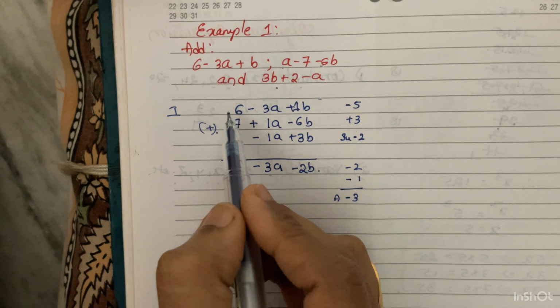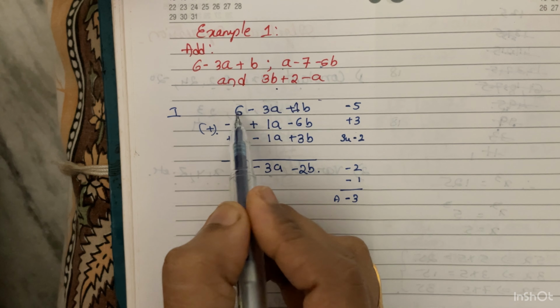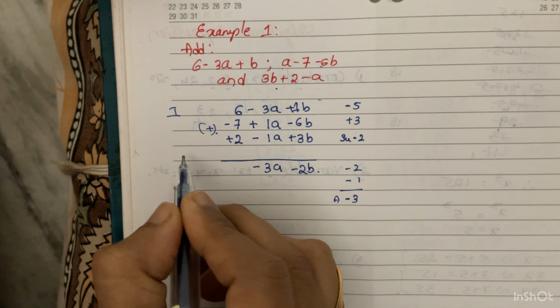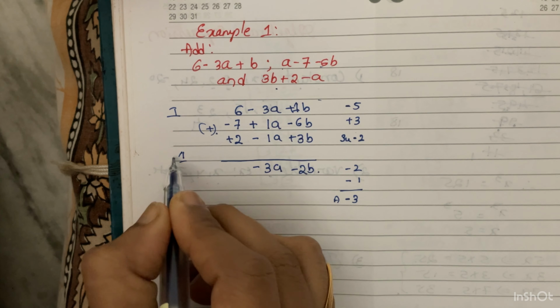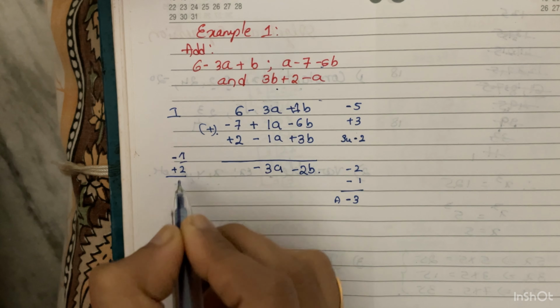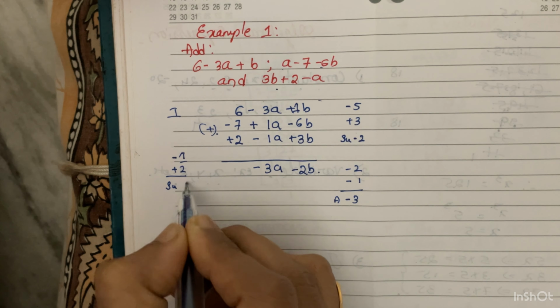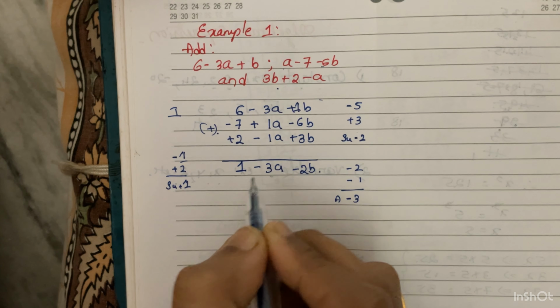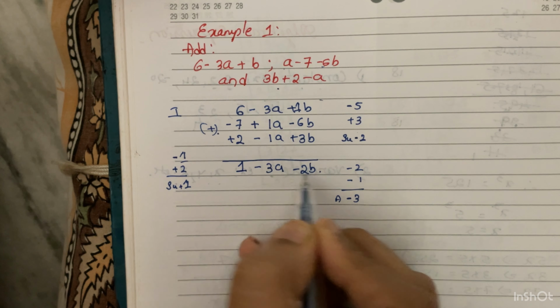Now in this, here nothing is there means there will be plus sign. Okay, plus 6 minus 7 we have to do subtract, and after subtraction we will get 1, and bigger number carrying the negative sign, that is minus 1. With this we need to add plus 2. Again minus plus we need to do subtraction. I'll get 1, and bigger number carrying the plus. So we'll be having only 1 now. So we got the answer 1 minus 3a minus 2b here.